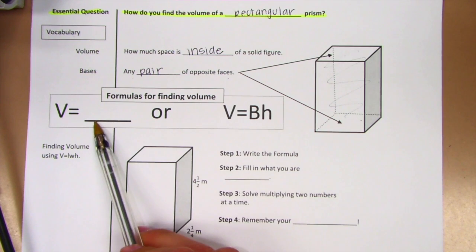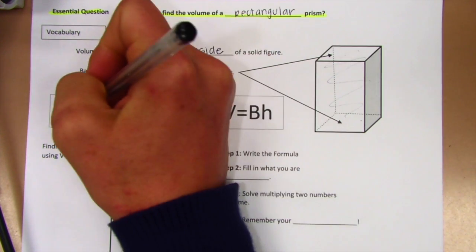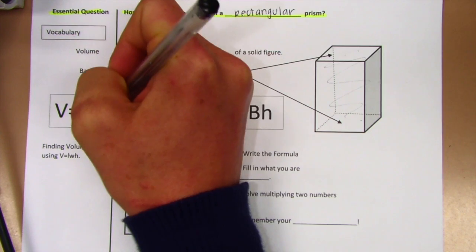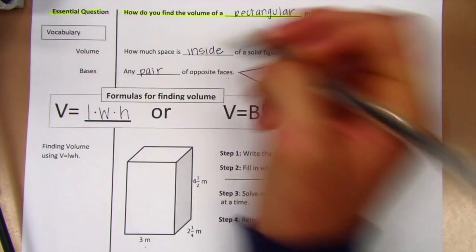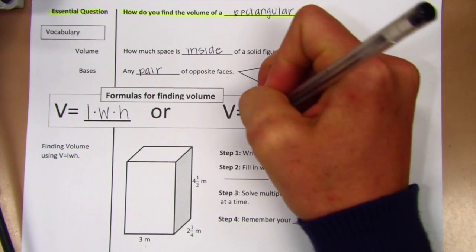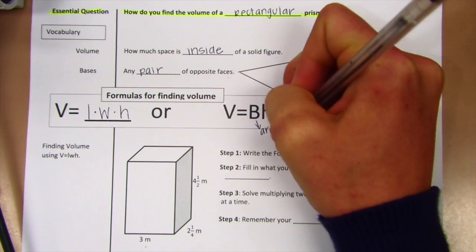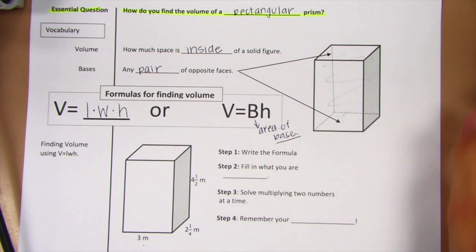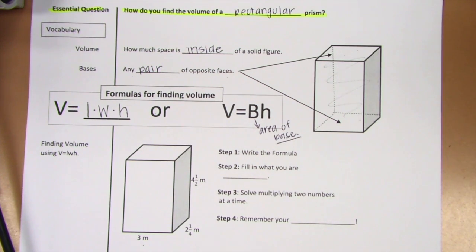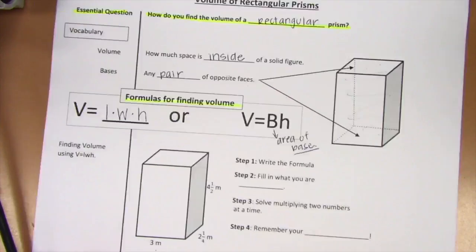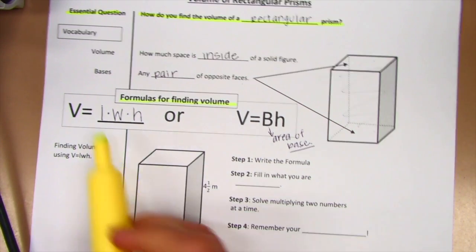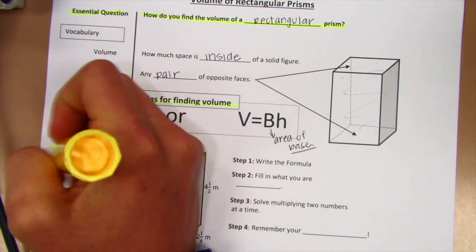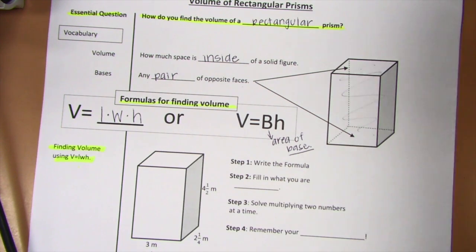There are two formulas for finding volume. Volume is equal to length times width times height, or we can also use volume is equal to BH, where B stands for the area of the base. Moving to our first example, remember to highlight formulas for finding volume because that pertains to our essential question.